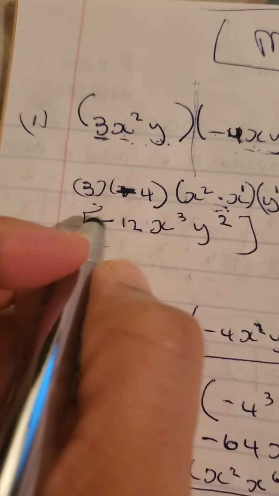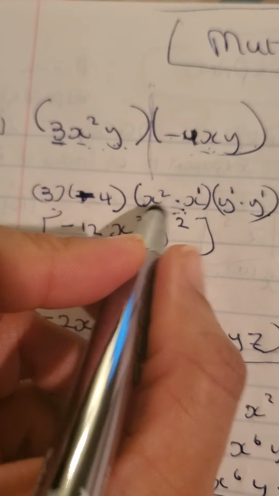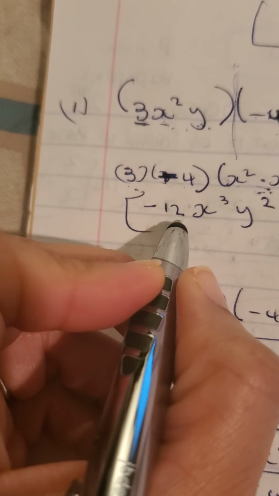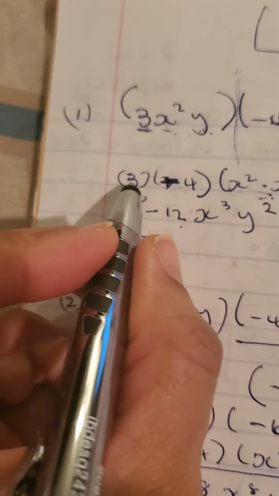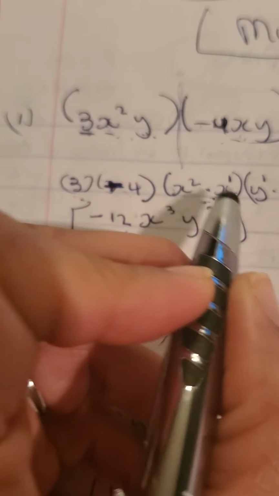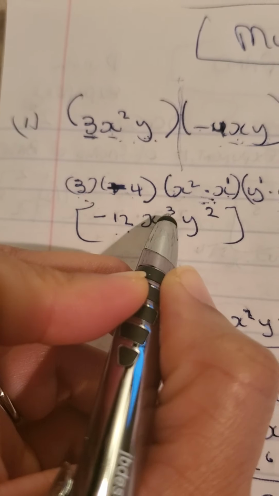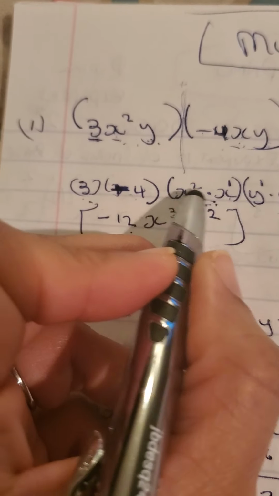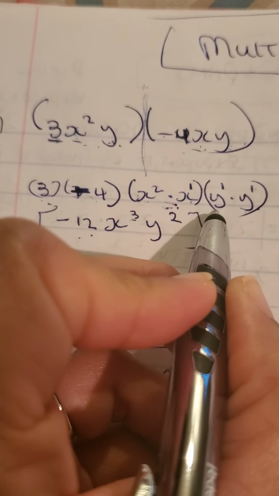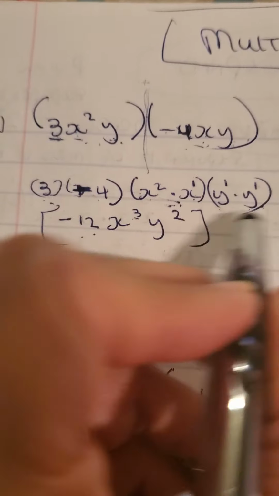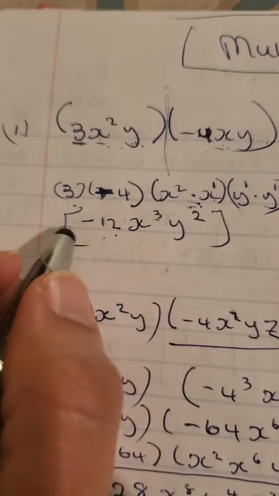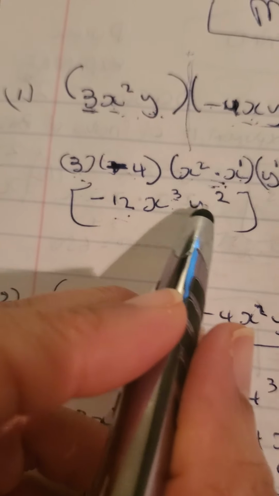Good. So now I have my like factors together, my constants, my x's, and my y's. Now I'm just going to multiply. So this is 3 times negative 4 is negative 12 because factors with opposite signs yield a negative. I have 2 factors of x here and 1 factor of x here. So I have 3 factors of x. Or if I'm multiplying same base, I add powers. 2 plus 1 is 3. I have a factor of y here and a factor of y here, which gives me 2 factors of y, or y^1 plus 1 is y^2. So my final answer is negative 12x cubed y squared.